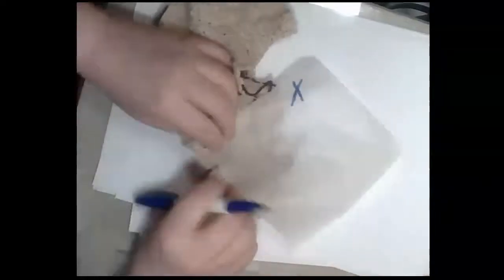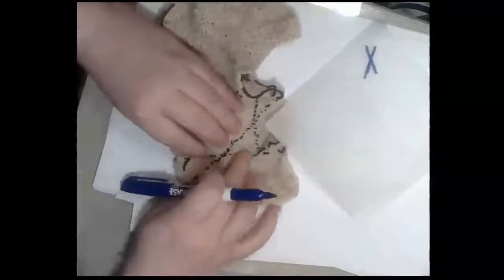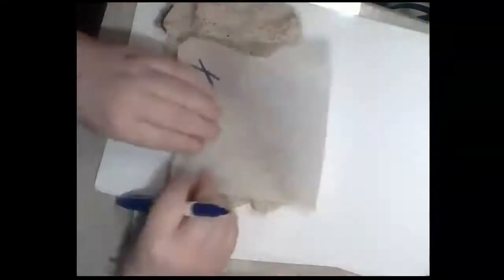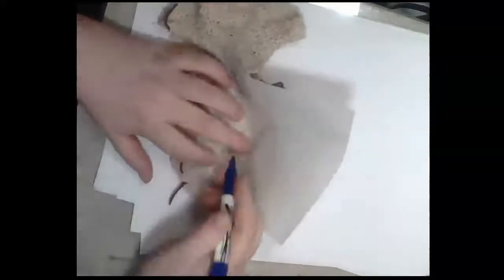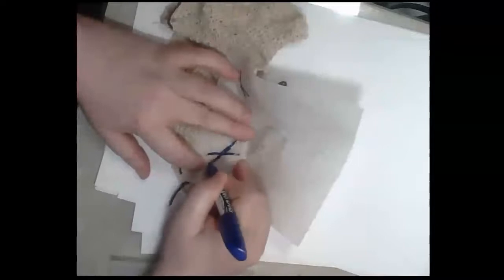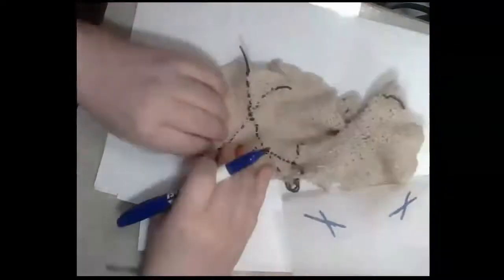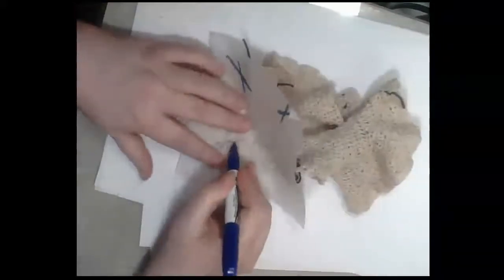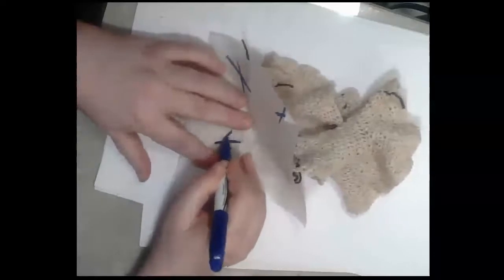And I'm going to flatten out right here where the next two lines meet. Here we go. I'm doing my best to get a decent tracing. I have to kind of change it up. There we go.